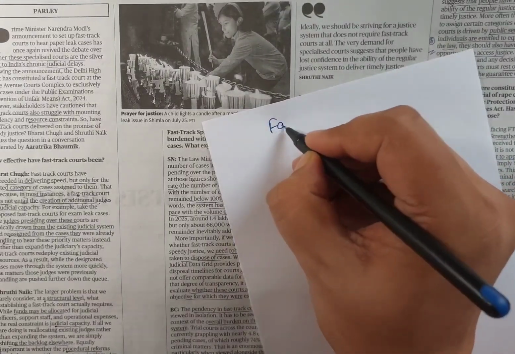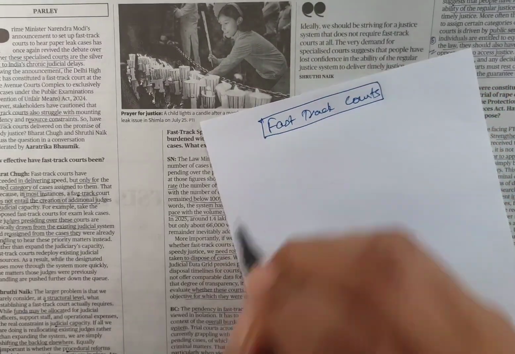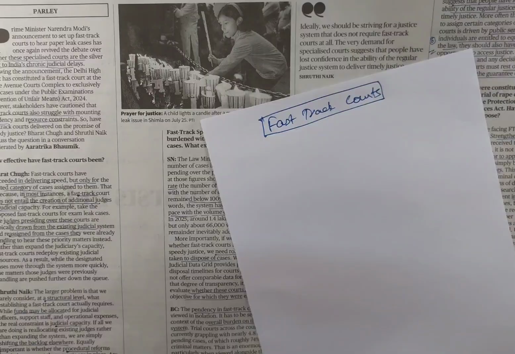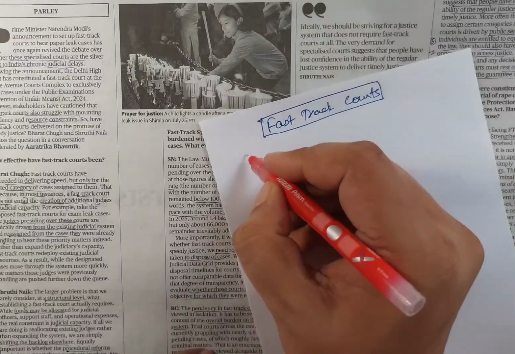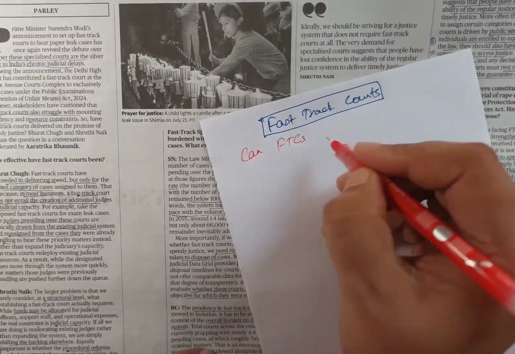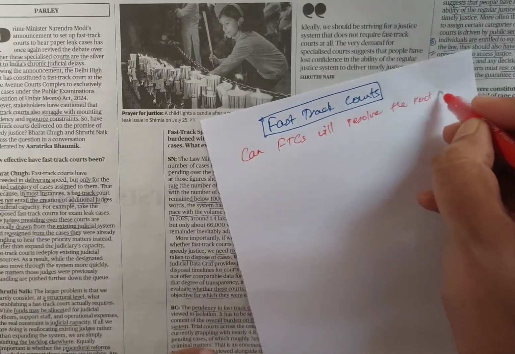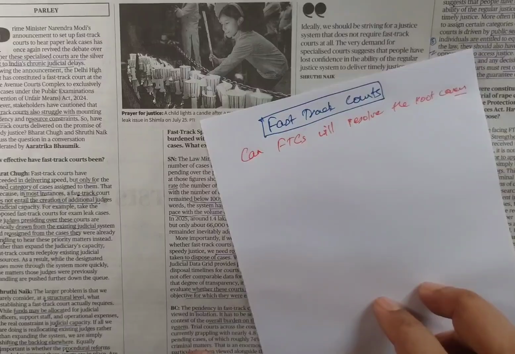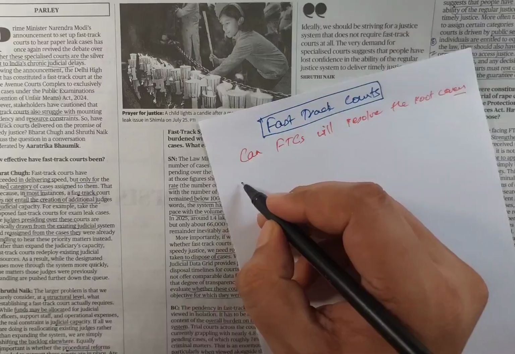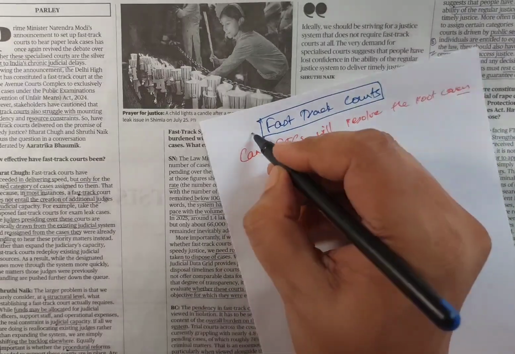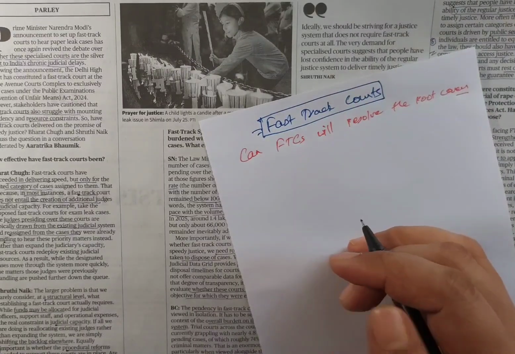So, fast track courts. Fast track courts have been in news very recently, and they remain in news. Whenever something happens, the government usually proposes that we will set up a fast track court. But the question is, can merely setting up FTCs resolve the root concerns? Is merely setting up a fast track court the solution for all the related concerns? No, certainly not. What are the factors that restrict full realization of the potential of fast track courts?